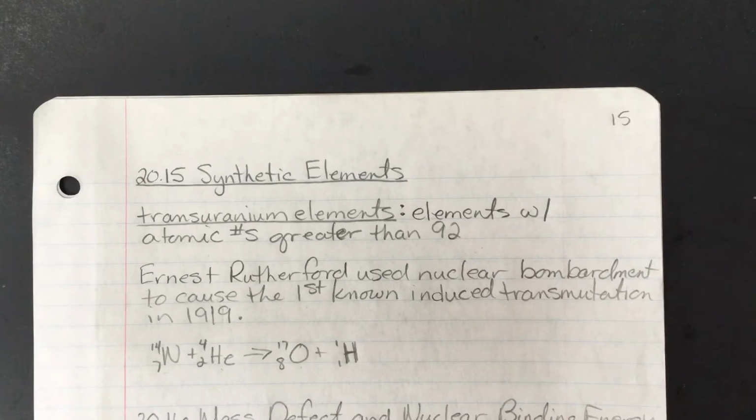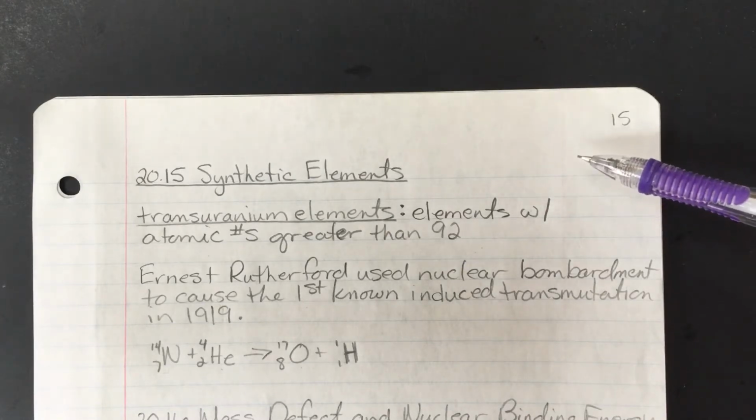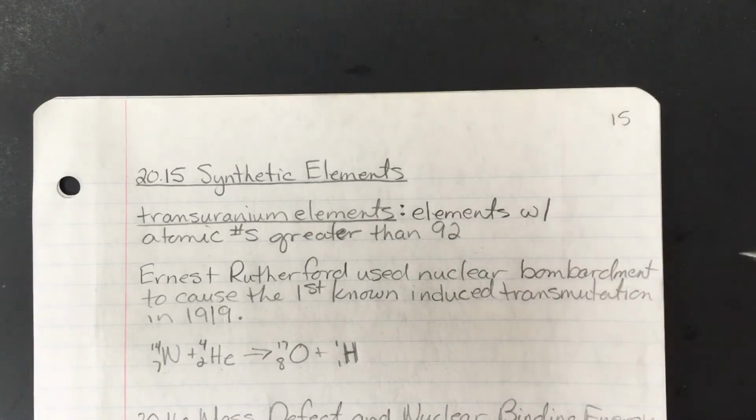Elements above 92 were not produced until 1940, about the time that they were doing research on the atomic bomb. More elements were discovered when they were doing experiments with the hydrogen bomb, with fusion. There's more history of that in your book, if you're interested.